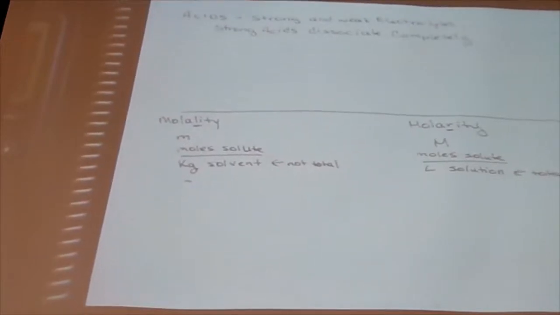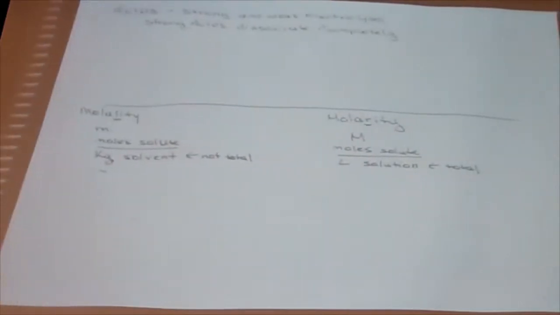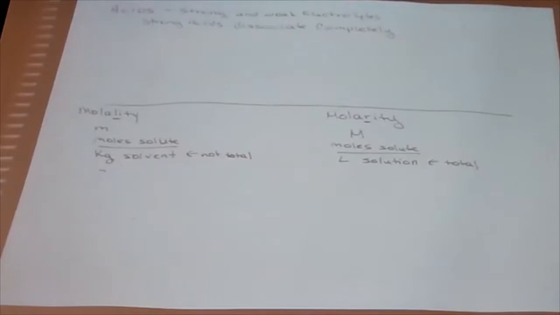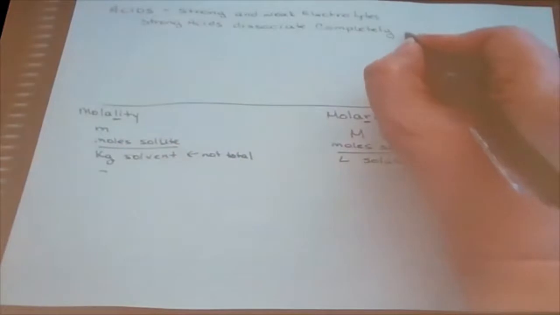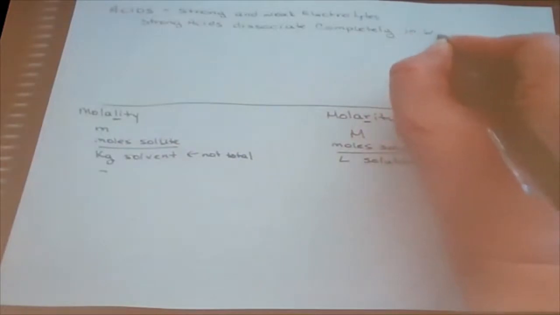And so when we're using this factor to determine our concentration, we need to know which one we're actually looking at. So you just have to memorize strong acids. Strong acids dissociate completely, I should say, in water. That's the solvent we're most commonly looking at.